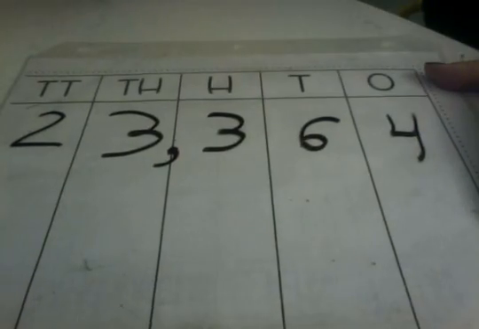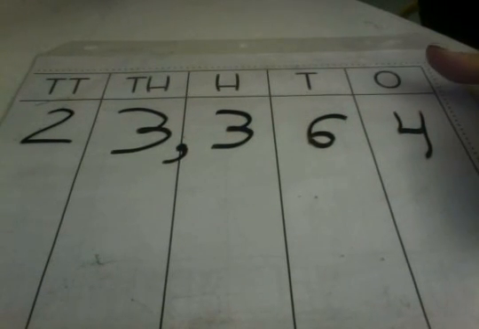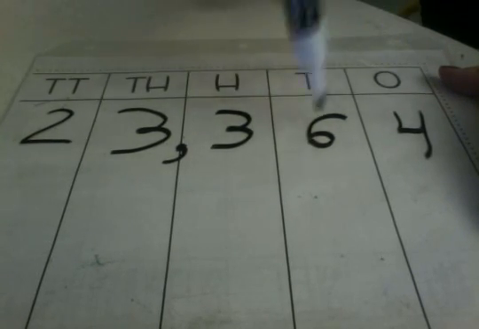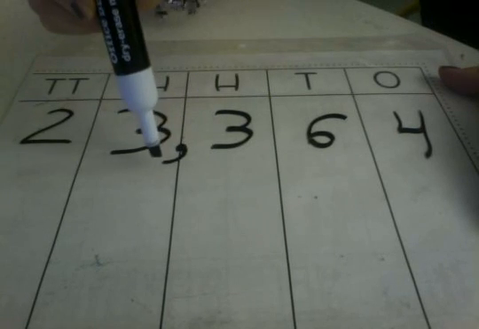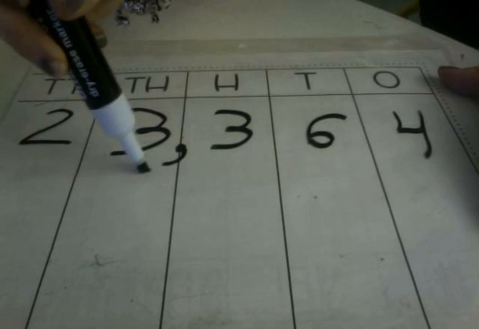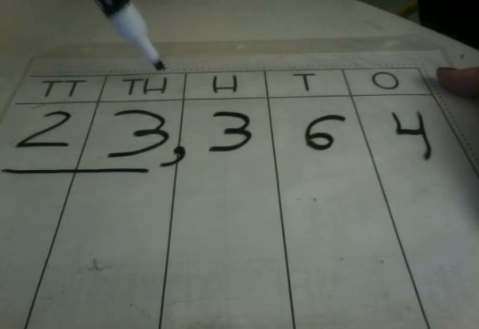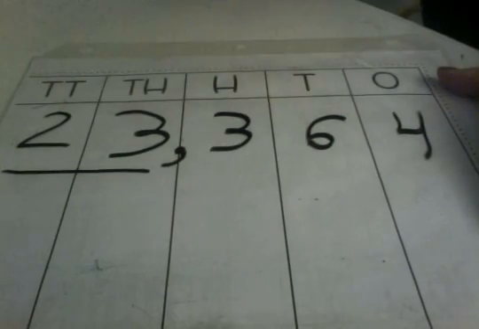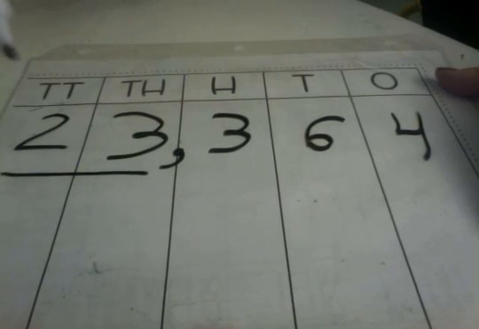23,364. So let's go ahead and take a look at that number and let's figure out how to read it first, okay? So basically, we see here we've got 1, 2, 3. We've got our ones, tens, hundreds, and then our commas. Now we have a thousands and a 10,000s place. We see this is the number 23, right? So we have 23,364. Say that with me.